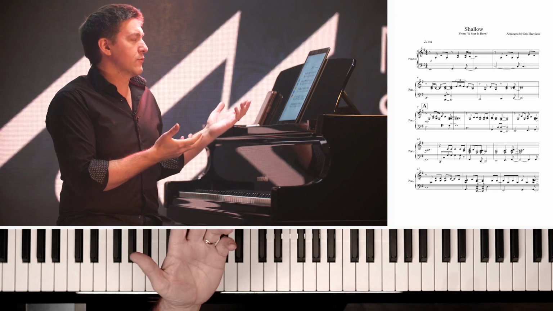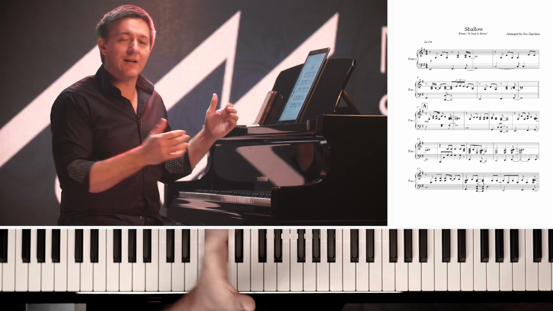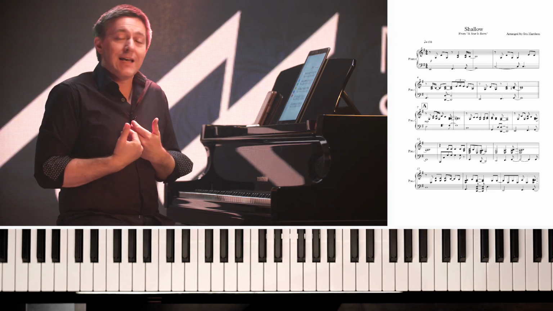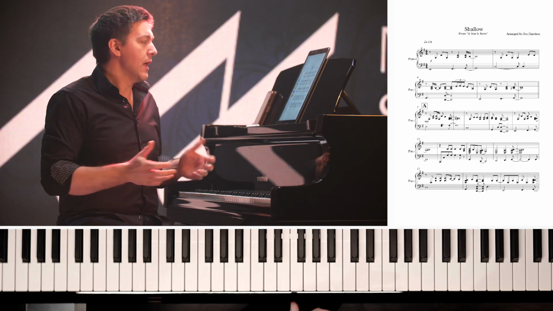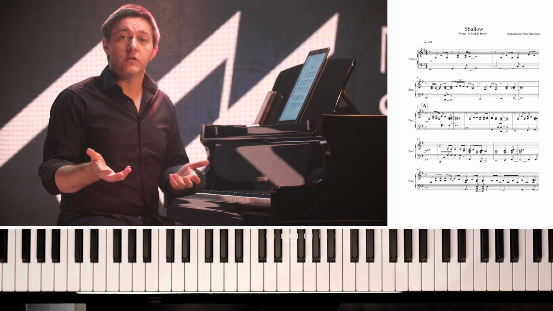So what we've done with this arrangement is we have tried to add all of those extra color bits that I would normally do instinctively as a piano player on a gig or in the studio, and given you the notes at home so you can replicate this and learn from it as much as possible.